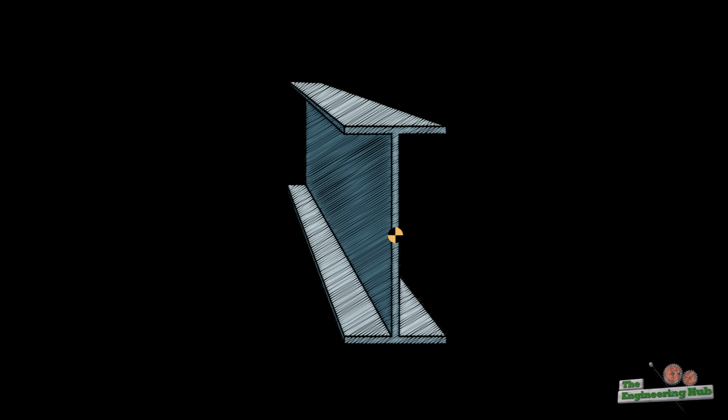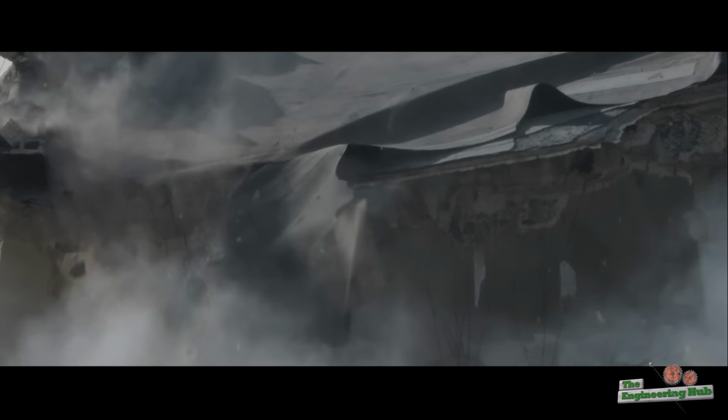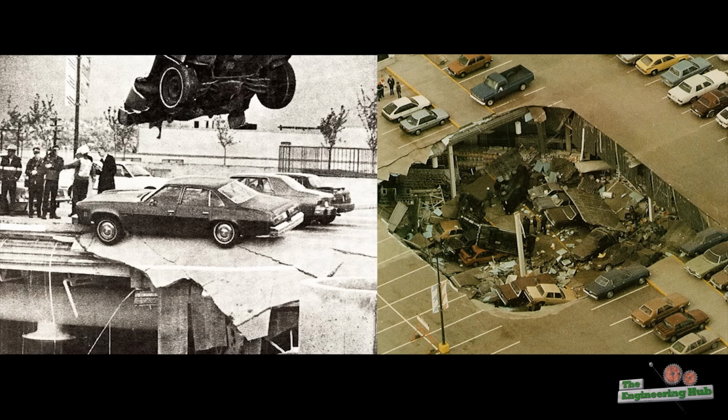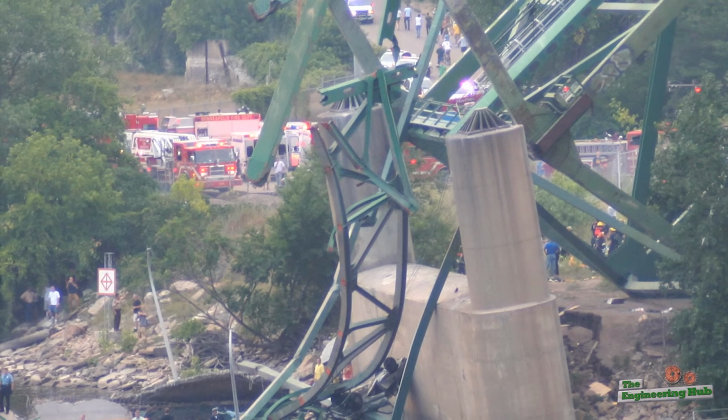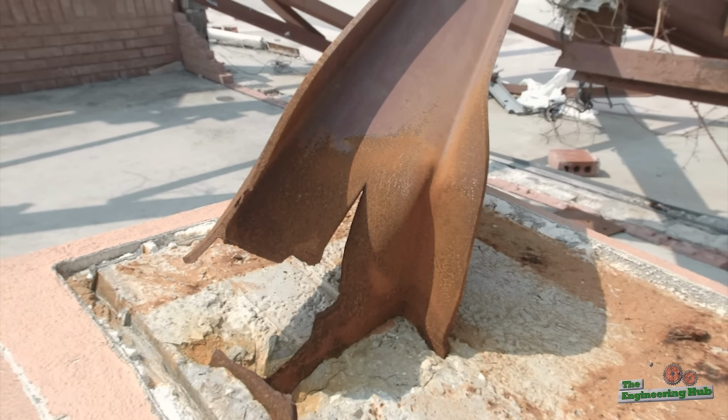The I-beam has a destructive history due to a little-known fatal flaw. The images you see here show ruins resulting from I-beam failures. How exactly do such failures happen? And how can such failures be prevented?